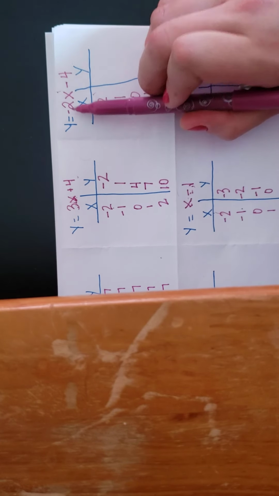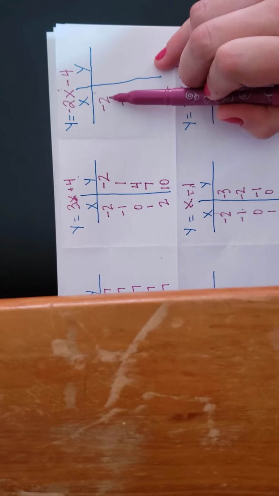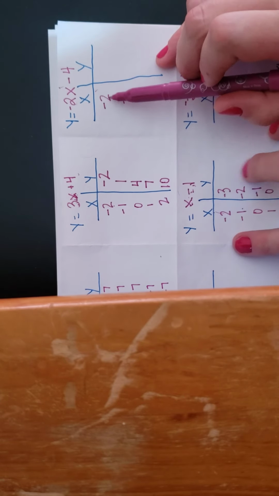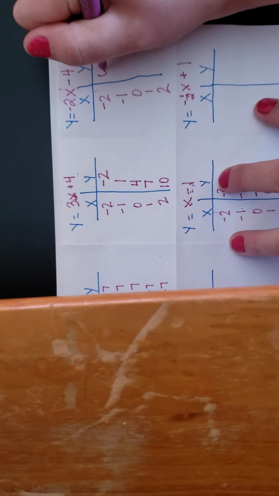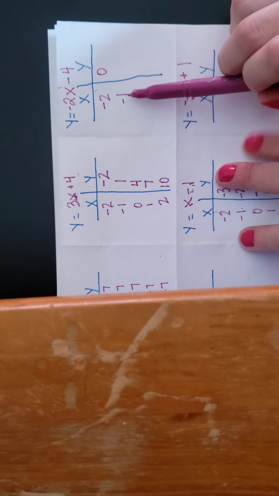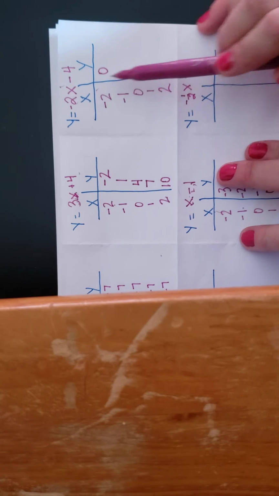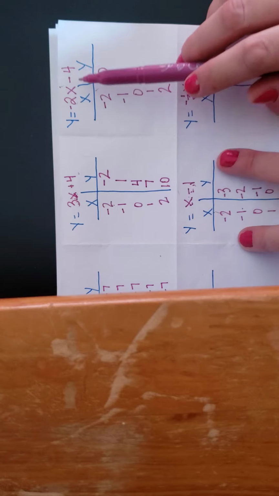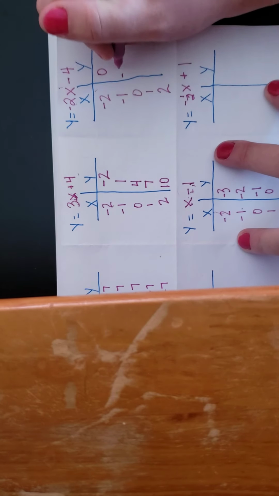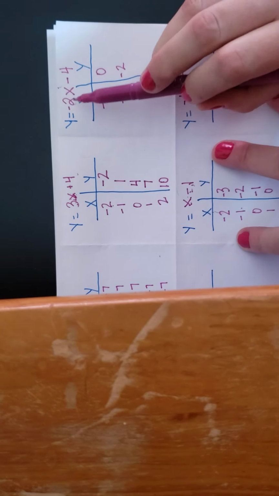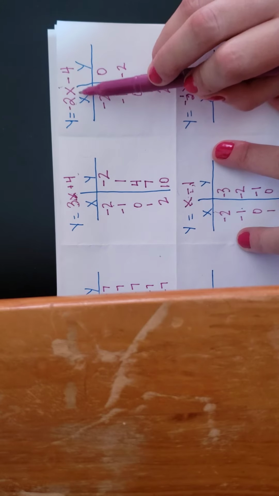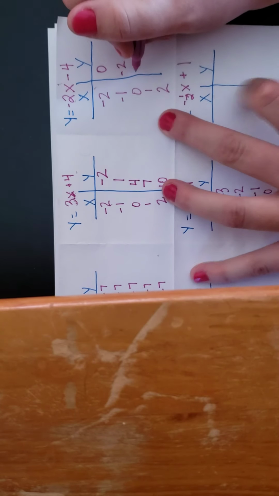-2 times -2 is +4. Positive 4 minus 4 is 0. If I plug in negative 1, negative 2 times negative 1 is 2, minus 4 is negative 2. Negative 2 times 0 is 0, minus 4 is negative 4.